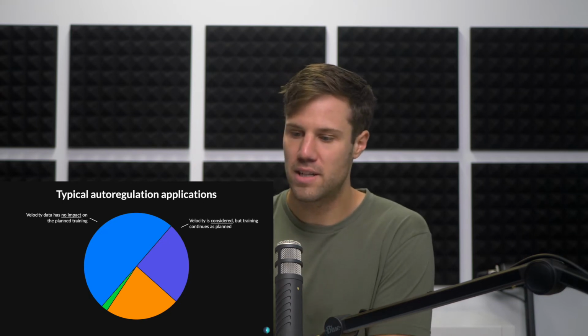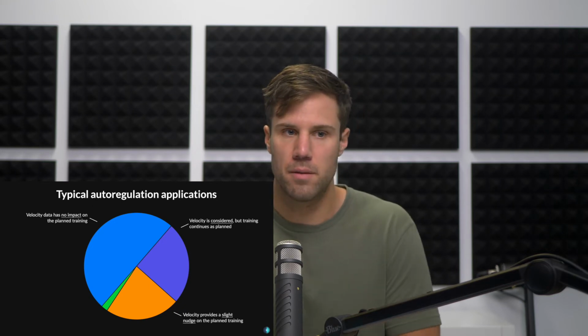You're not going to know where you're at. You're not going to know if you're making good progress. It becomes exhausting as an athlete to be constantly adjusting your training. This is the interesting part though. That last 25, maybe 20% of the time, this is where velocity really plays its part and has a huge impact on your training. So maybe another 20% of the time, this orange little section down the bottom, velocity provides a slight nudge to your training. So instead of doing 3x5, maybe do 3x4. Or instead of doing 3x5 at 85%, you do 83%.